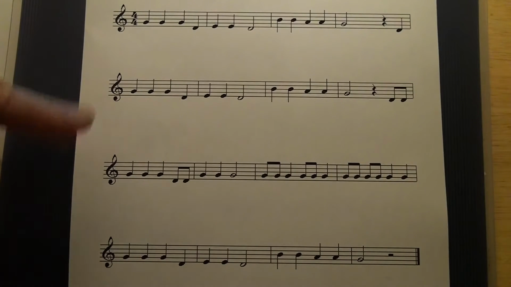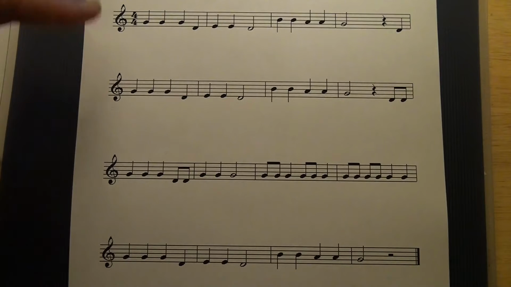Okay, so let's now put all that together. The last lesson with the notes and how to read the notes. And now we have the duration, how long notes last. So let's put all that together. Okay, so here we have a song, and I'm not going to give you the name of it. So you'll have to play it and figure it out on your own.